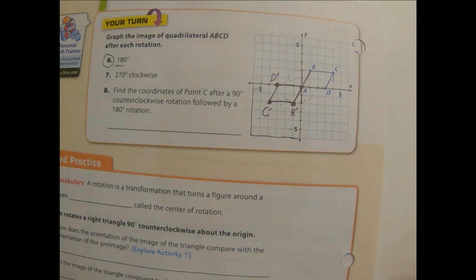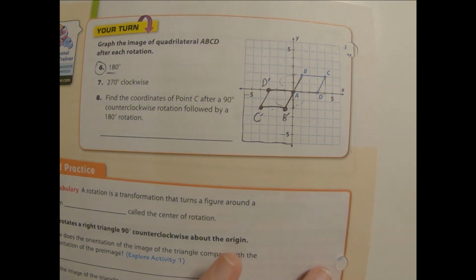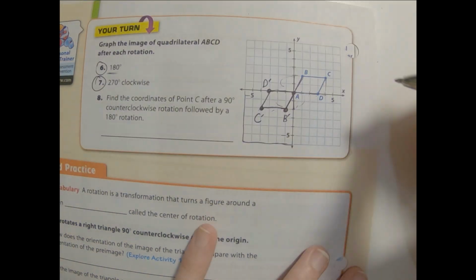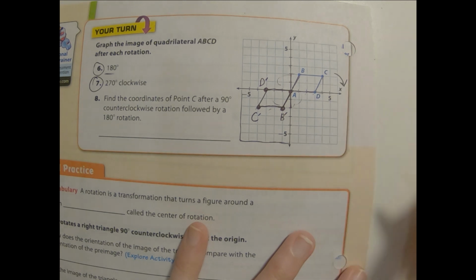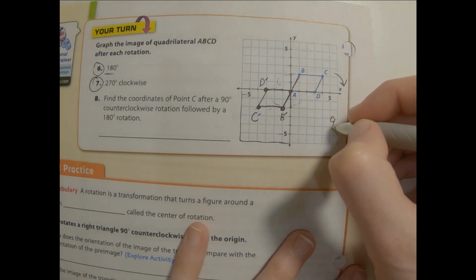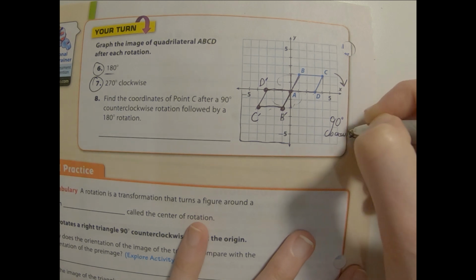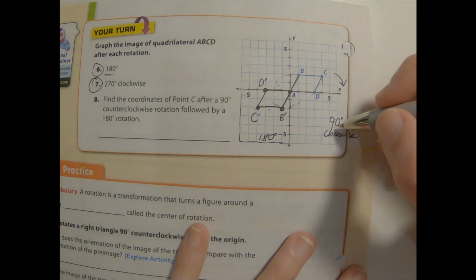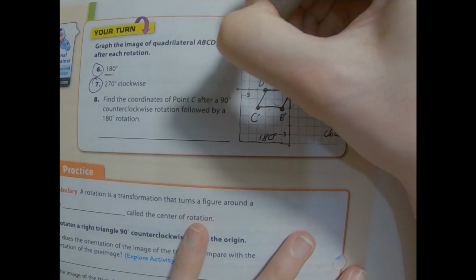Okay. So this is a 180 degree rotation of this quadrilateral. Let's try 270 degrees. Clockwise now, it tells me. So clockwise is this way. This would be 90 degrees clockwise. This would be 180 degrees, whether it's counter or clockwise. And this would be 270 degrees clockwise.